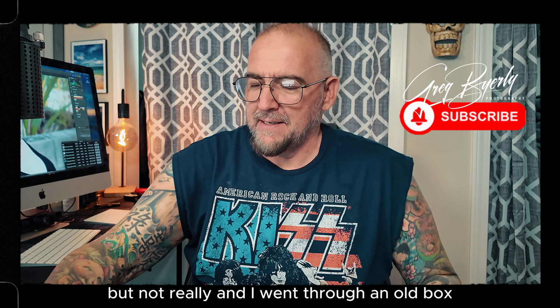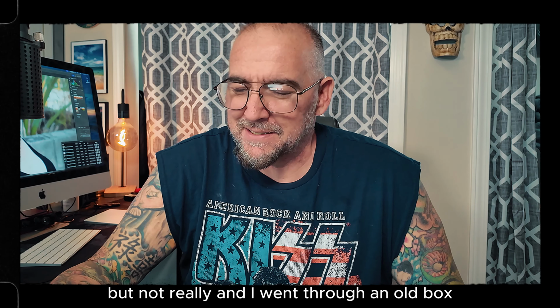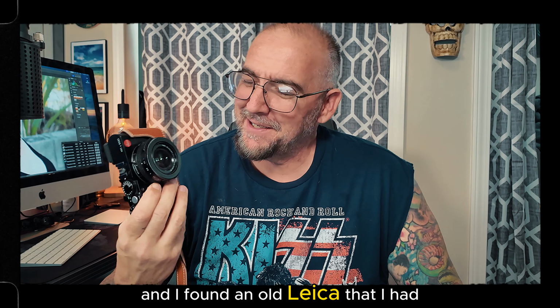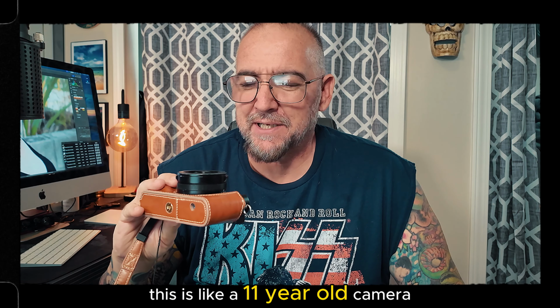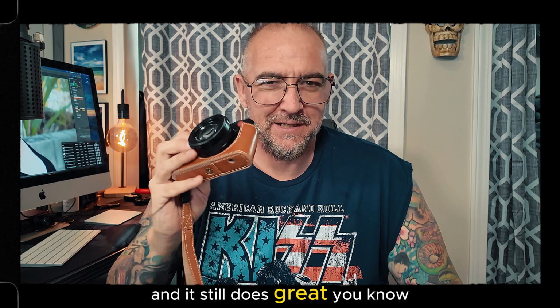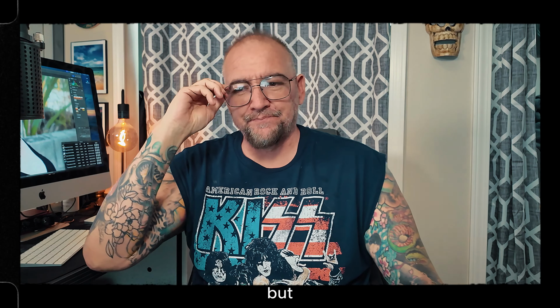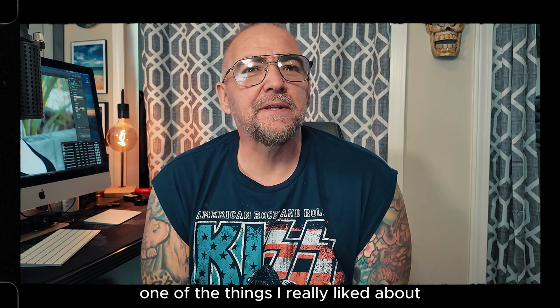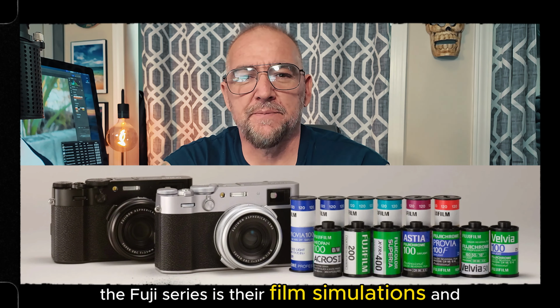I got this little Canon that was kind of retro, but not really. And I went through an old box and I found an old Leica that I had. This is like an 11-year-old camera. I've been shooting with this a lot lately, and it still does great, you know. But one of the things that I really liked about the Fuji series is their film simulations.